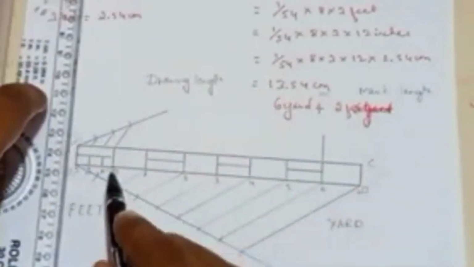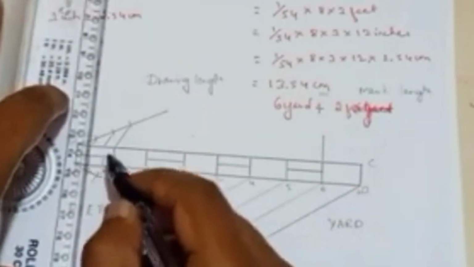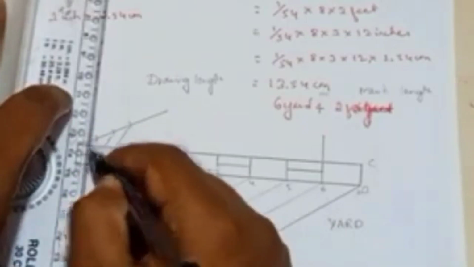Okay, this is what 6 yard, and this is 2 feet. So we have marked 6 yard and 2 feet.